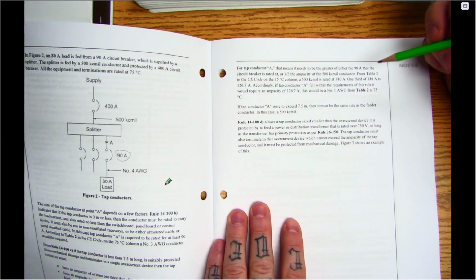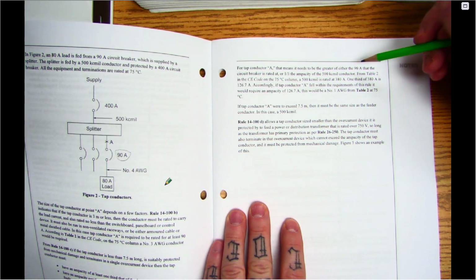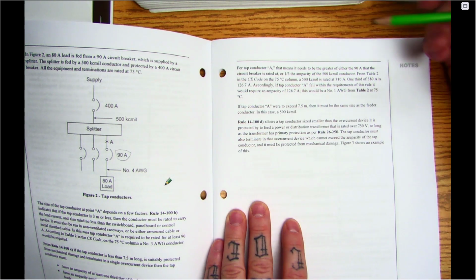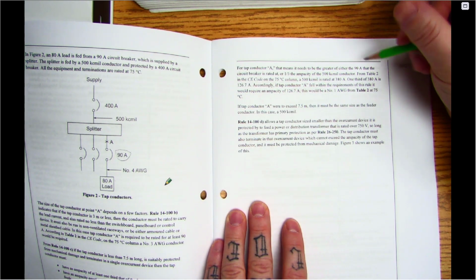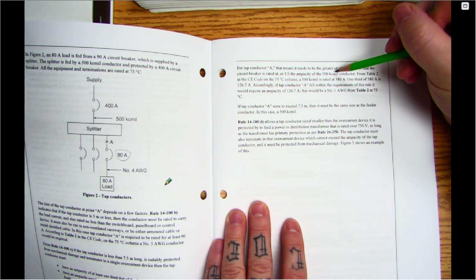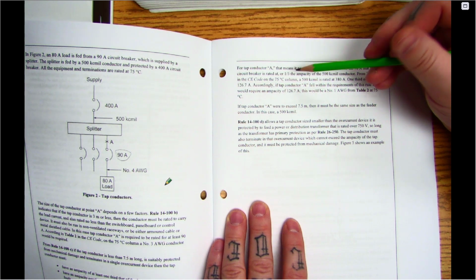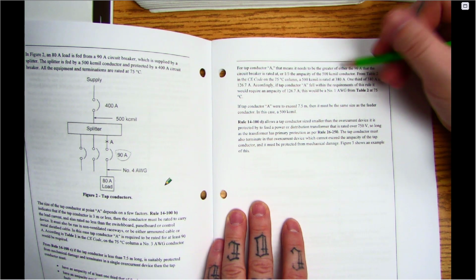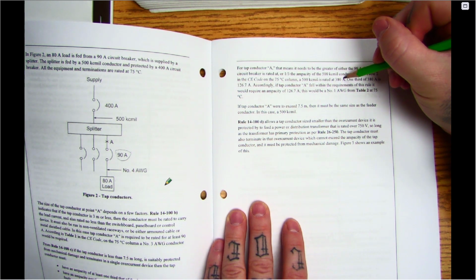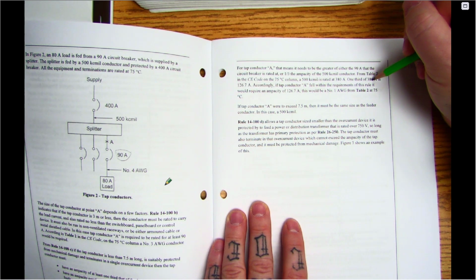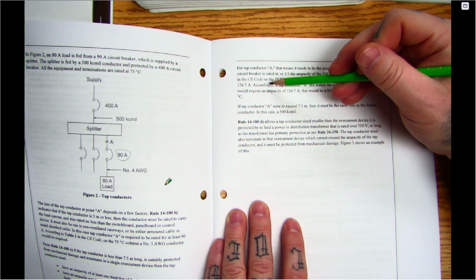So for tap conductor A, it needs to be the greater of the 90, from that breaker that the circuit breaker is rated at, or 1/3 the ampacity of the 500 kcmil conductor. So we go to Table 2 and see that a 500 kcmil is rated at 380 amps. So 1/3 of that, we just divide by 3, is 126.7.